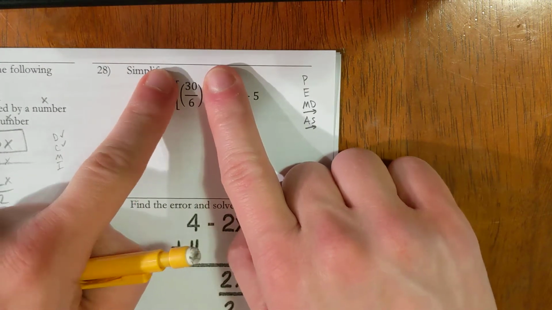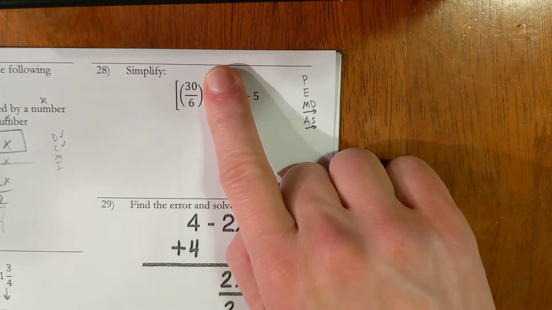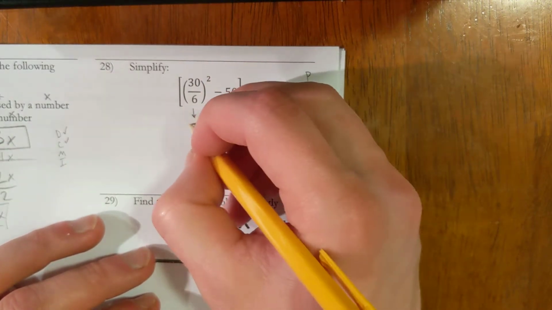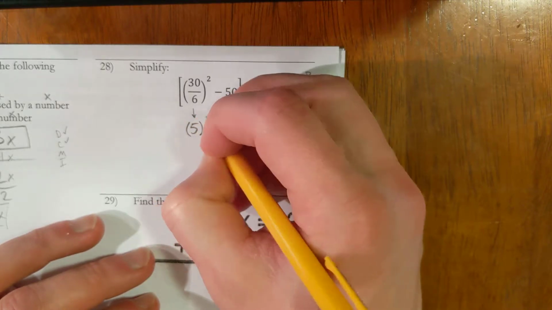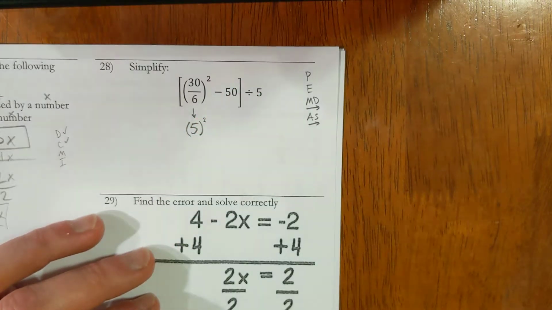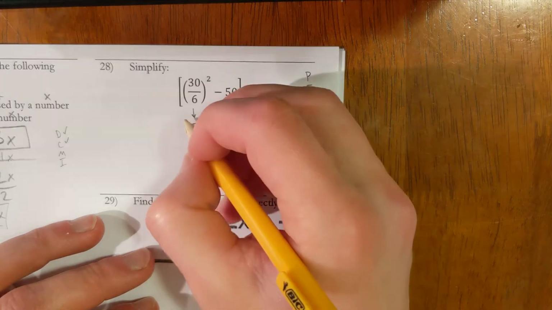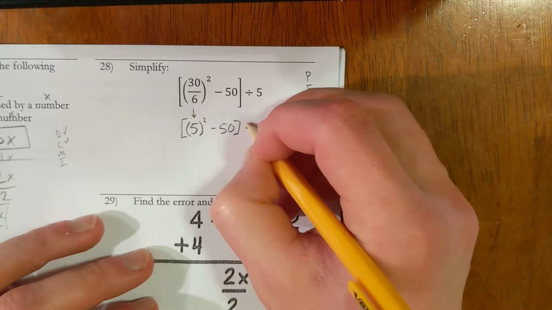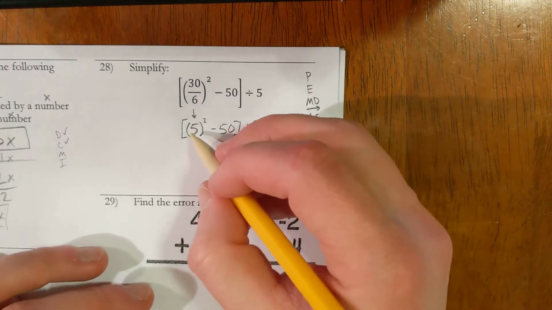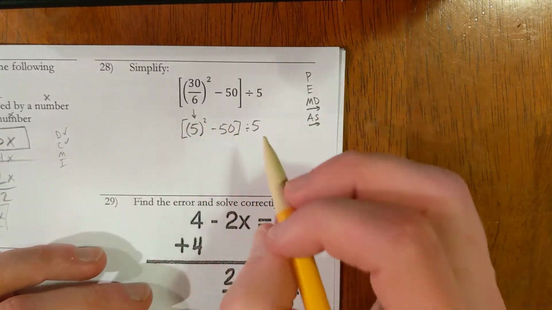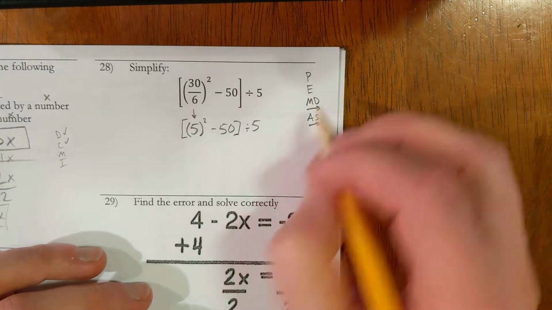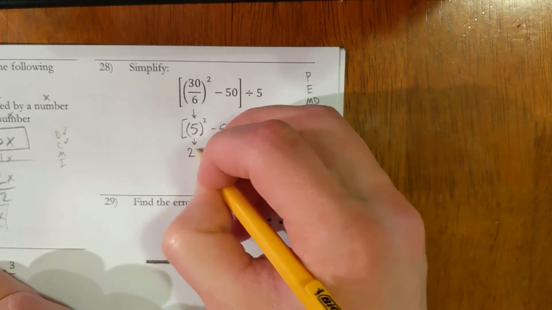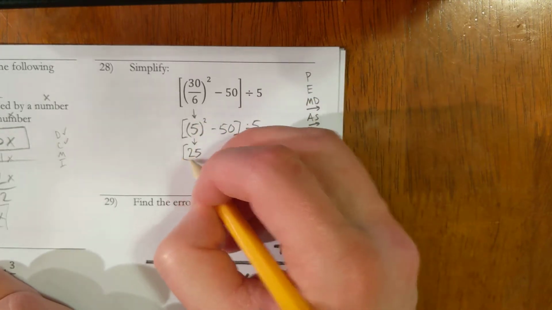Okay, inside this parentheses, there's only one thing that we can do, and that's 30 divided by 6. So I'm going to do that first. 30 divided by 6 is 5. I'm going to keep my parentheses because I have an exponent here. Not completely necessary, but that's how I wrote it, so we'll keep it. Minus 50. You have to be extra careful to remember to write down everything you did not use. Now within these brackets, I see that we have 5 raised to the second power. That's an exponent, so we're going to do that first. 5 to the second power is 25. I can lose these parentheses now.